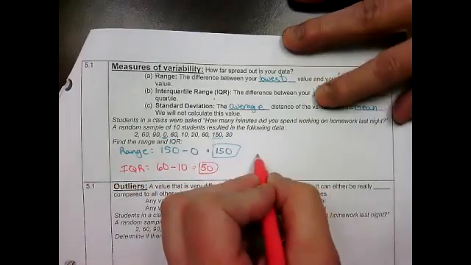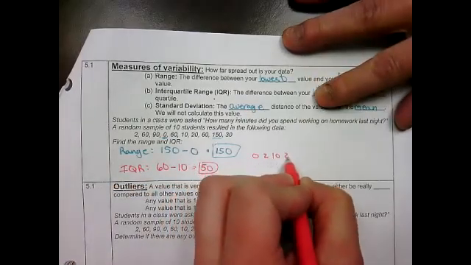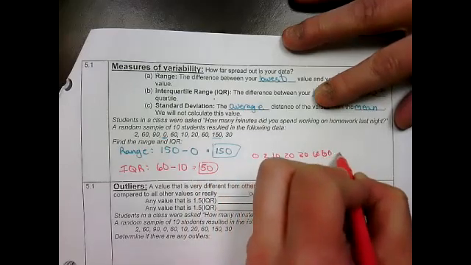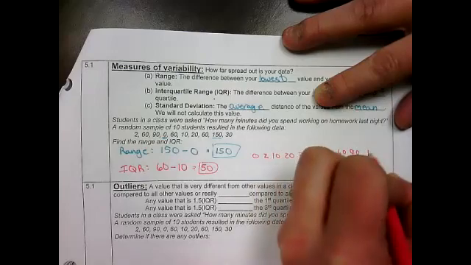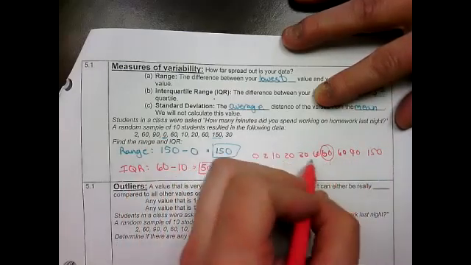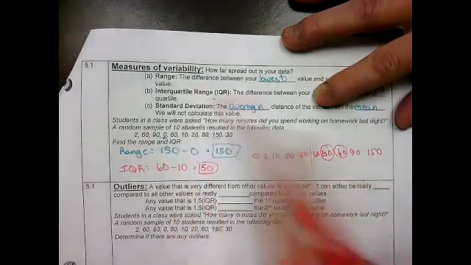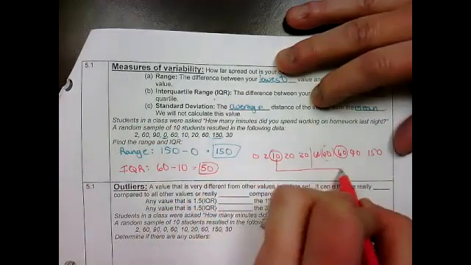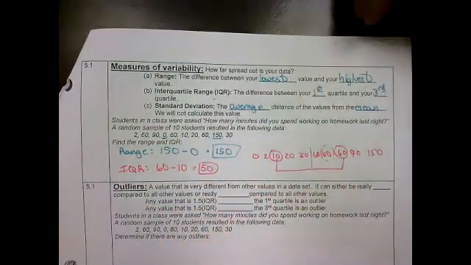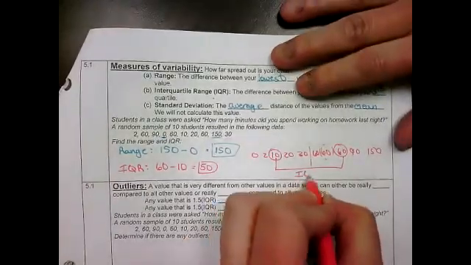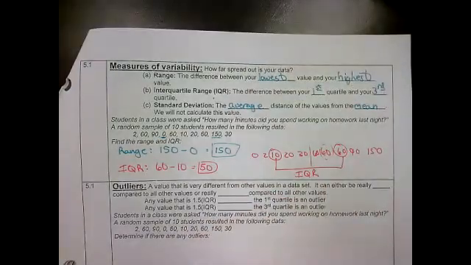Okay, and what that means is when we're looking at our data, 60, 60, 60, 90, and 150. So, was it right there? No, it was right here. So this is our third quartile, and this is our first quartile. So the range between those two is 50, and that's our IQR, our interquartile range.